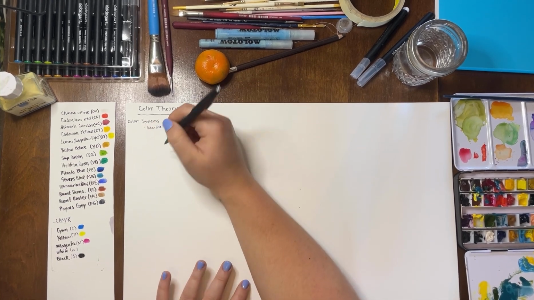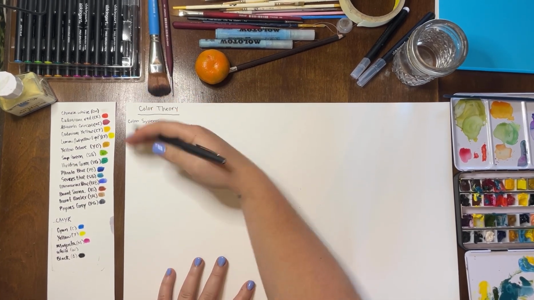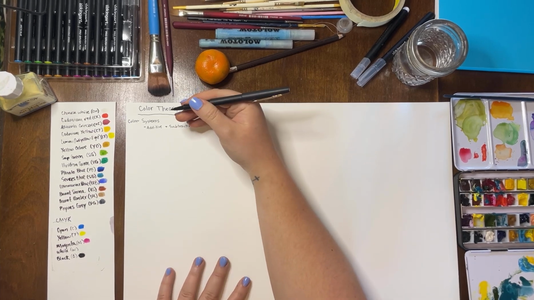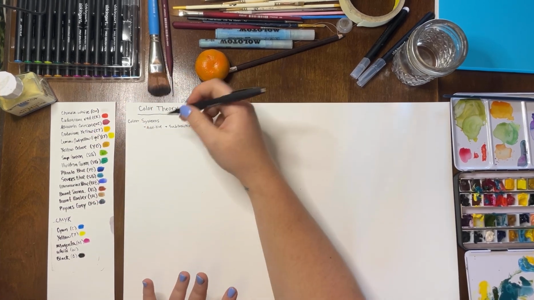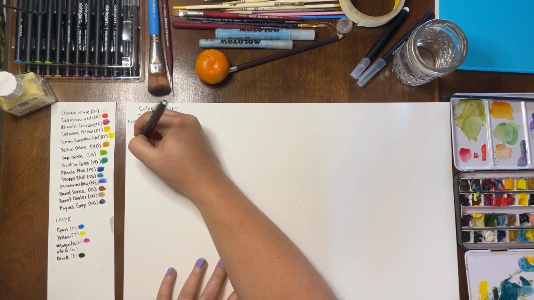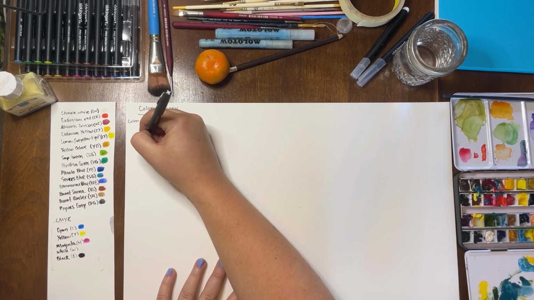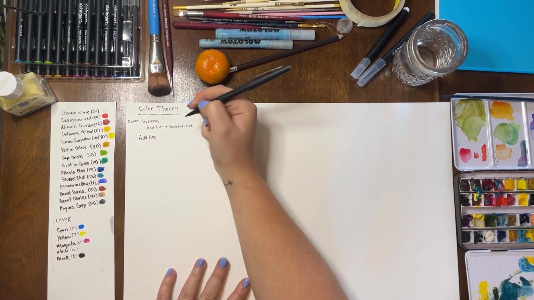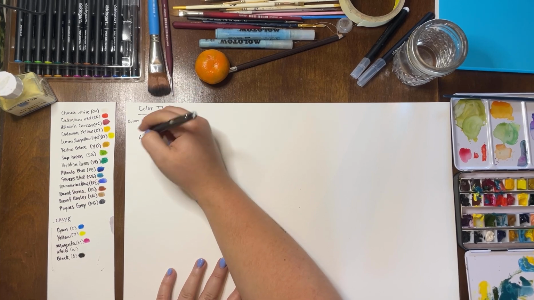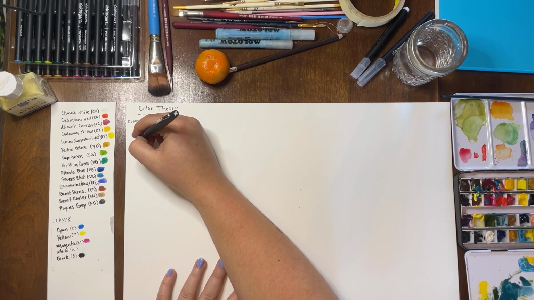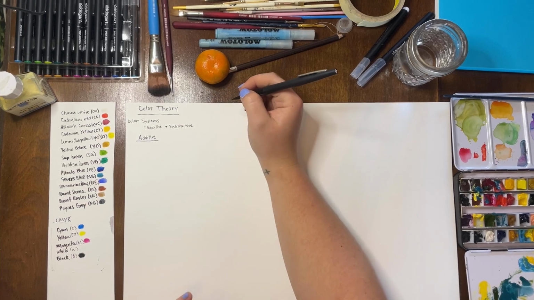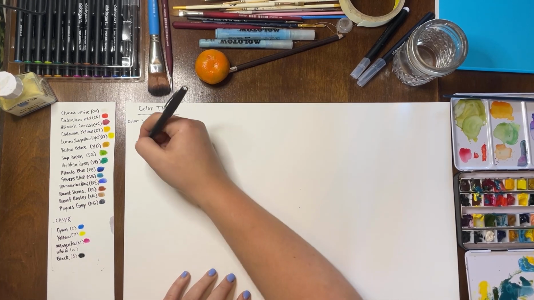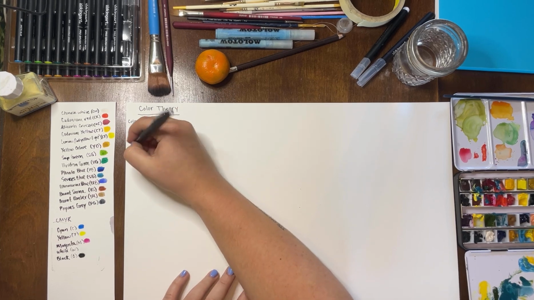I'm going to talk about additive first because it's something that you need to know in understanding color, and it's something that I'm required to teach, but this is not the one we're going to spend the most time on for this class. And you'll see why shortly. So an additive color system is just mixing light.